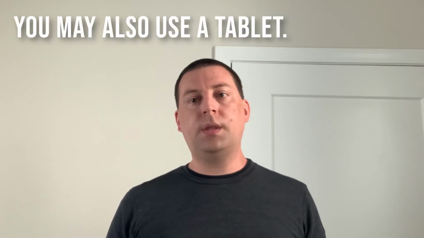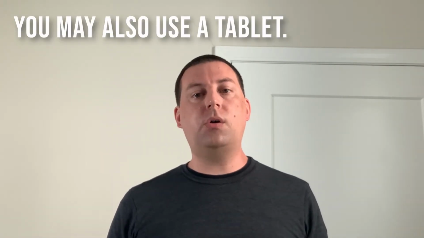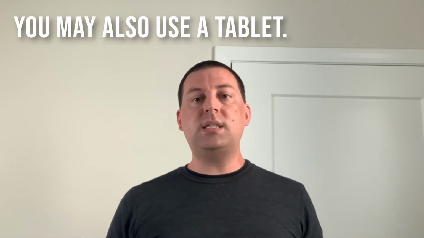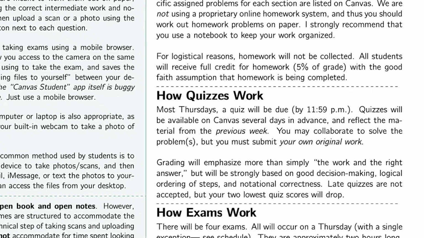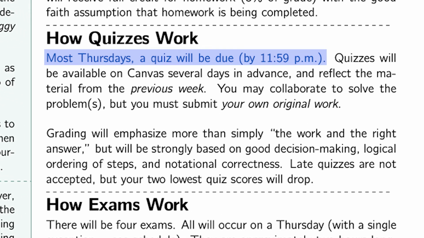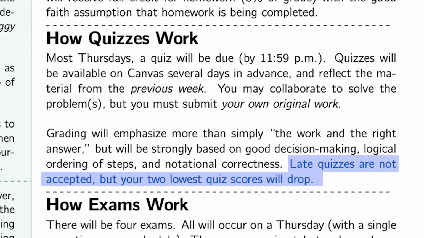To submit a quiz, just work out your solution on paper. Take a photo or scan it and upload it to Canvas. Since each quiz is regarded as a glorified homework problem, you may collaborate with others. However, you must turn in your own original work, and you need to credit any sources you used or individuals who helped you. Quizzes will always be due on Thursday by 11:59 p.m. Late quizzes are not accepted, but at the end of the semester, I will drop each student's 2 lowest quiz scores.